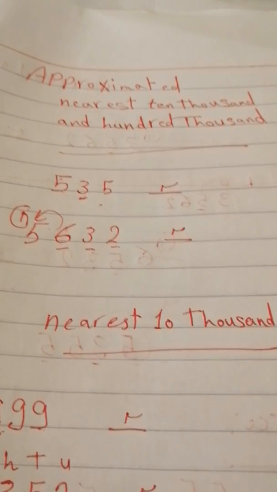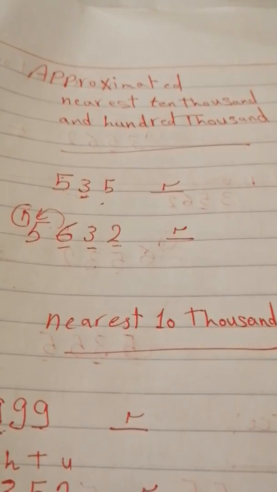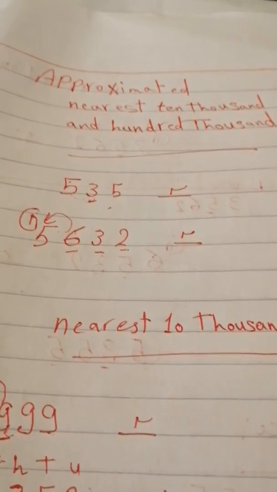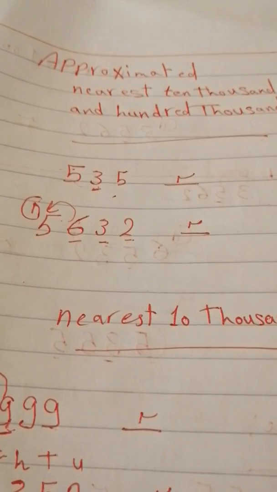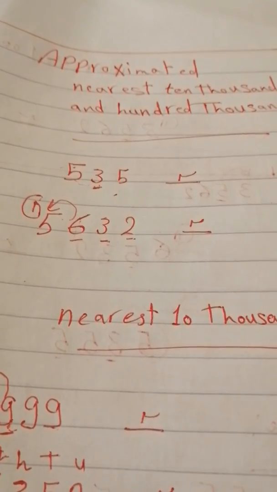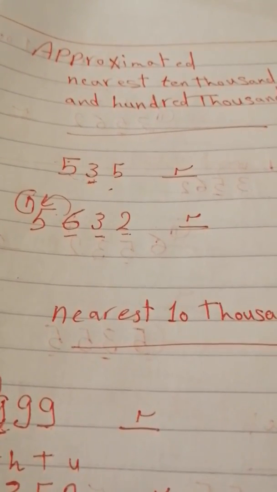And if the number, for example, is 5,632: the 2 in units goes back to 0, the 3 in tens goes back to 0, and you look at the hundreds. 6 is more than 5, so it gives me 1 in the 100s, which adds 1 in the 1,000s. Then 1 plus 5 is 6. The number will be 6,000.